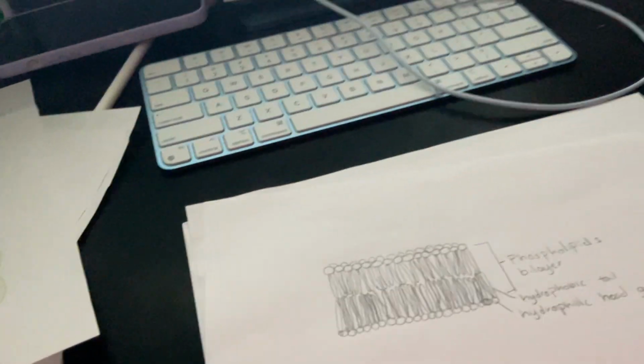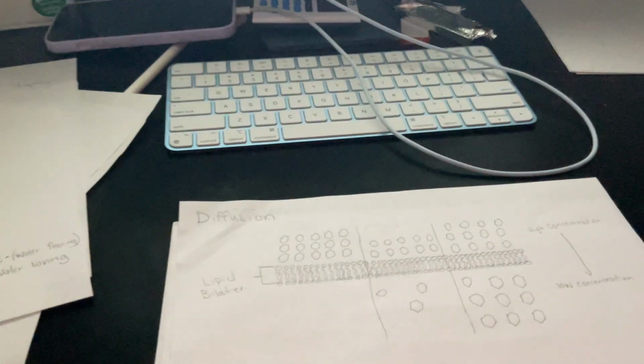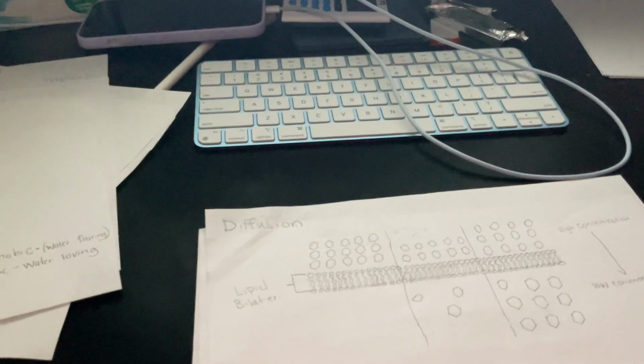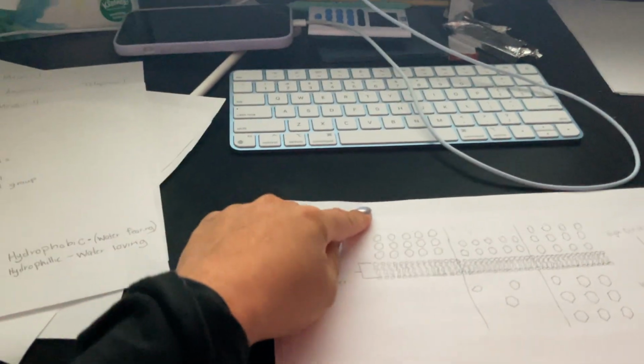And this basically works like a filter. It's going to allow some molecules to go through, but not some of the molecules. This is a type of how the molecule can move through the membrane. And this is diffusion. This is the lipid bilayer. It's just a little bit longer. And in diffusion, you're always going to have the molecules try to move from the higher concentration to the lower concentration.